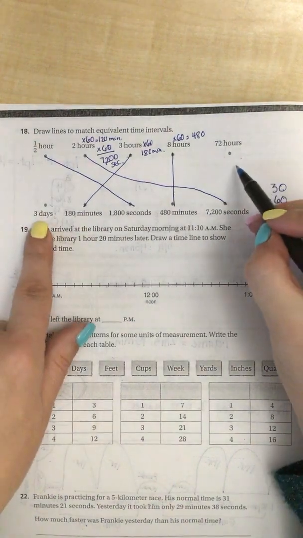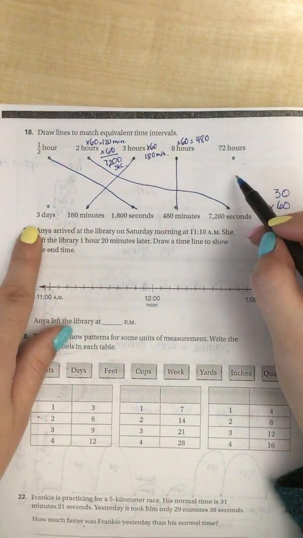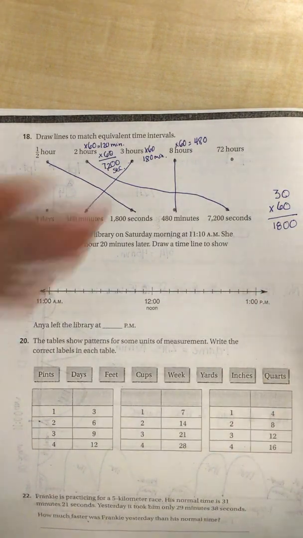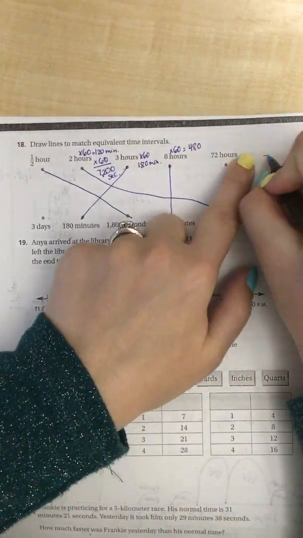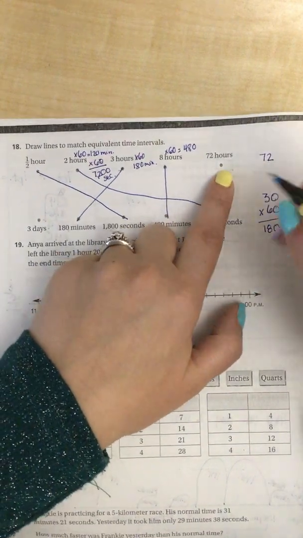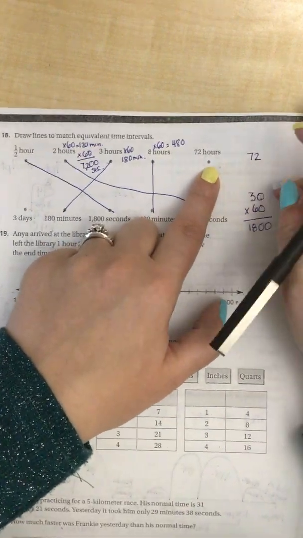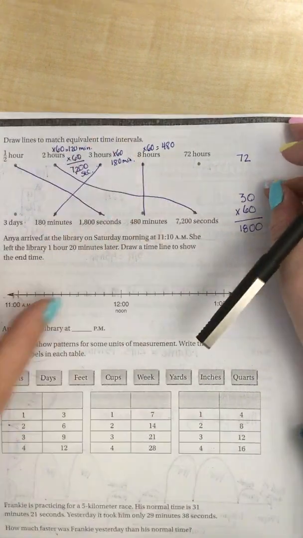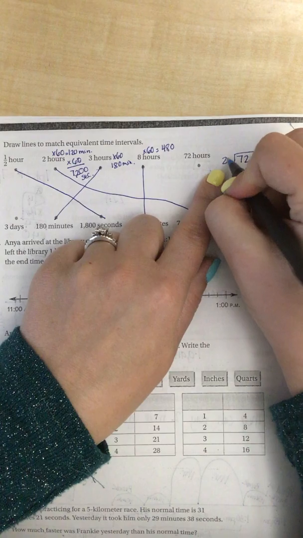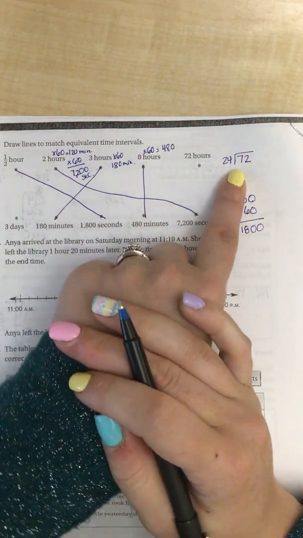Now, it only leaves one option, but we still want to double check because you don't ever want to just guess. You don't want to assume that it's always the right answer. So 72 hours. I know that there are 24 hours in one day. And I'm trying to see if it's 3 days. Now, I could do 72 divided by 24, but that's kind of a hard problem.